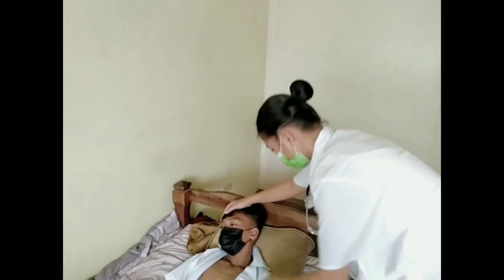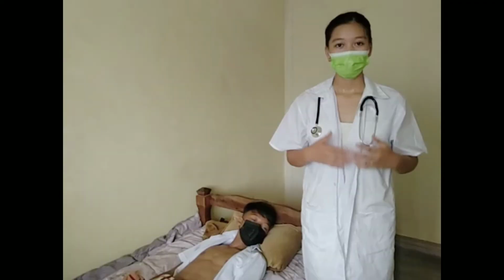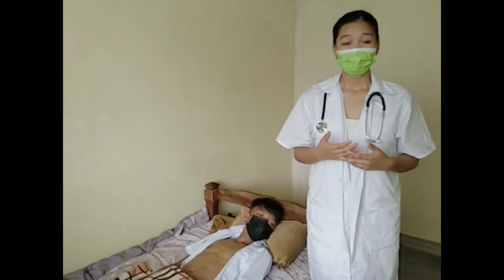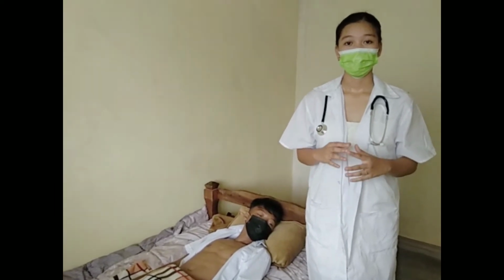So now let's proceed with assessing the carotid artery. With the head of the bed slightly elevated, position the client's head toward the side being examined. Palpate the carotid arteries, cautiously avoiding too much pressure or massaging the area. Then turn the client's head slightly away from the side being examined.